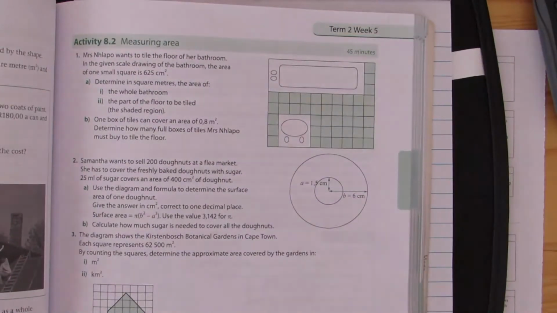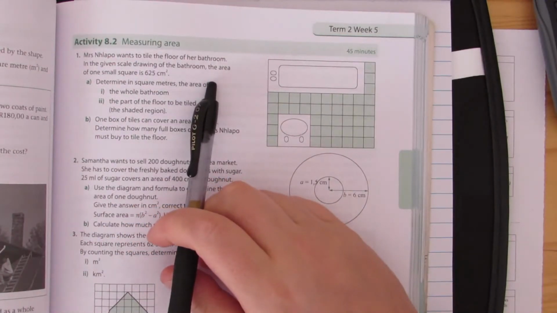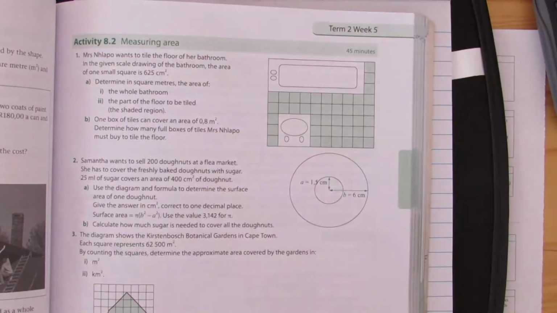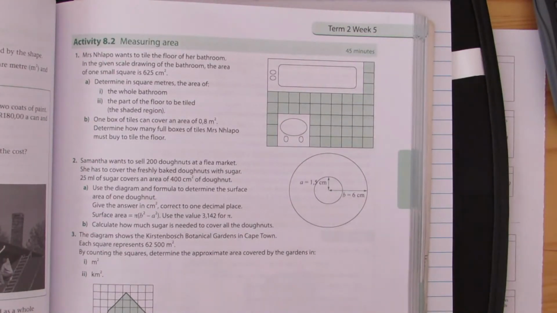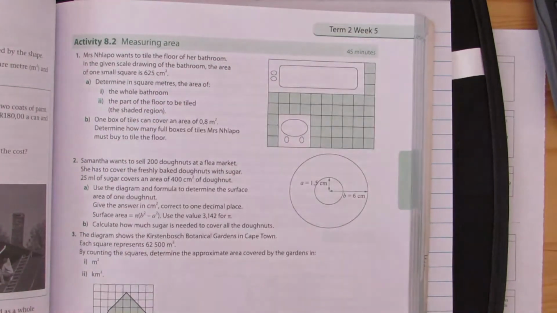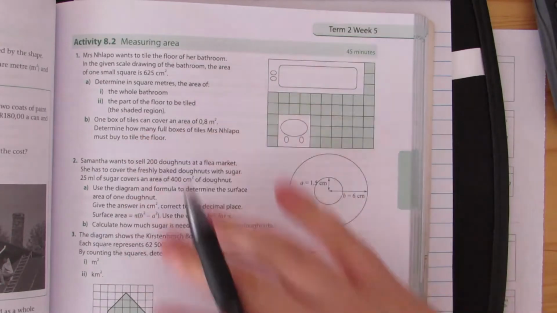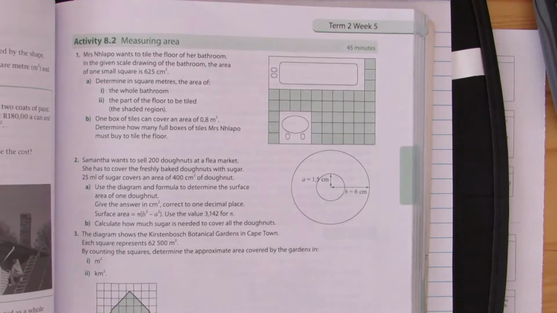Right. So what we've got here is a person who wants to tile the floor of their bathroom. In the given scale, each block here is going to be 625 square centimeters. Determine the number of square meters of the area of the whole bathroom, and then the part of the floor that needs to be tiled, which is the shaded part. We're going to deal with that before we get on to the next part, which is how many boxes of tiles we need to use.